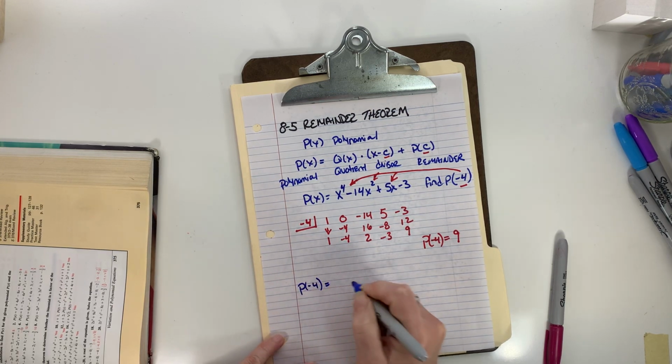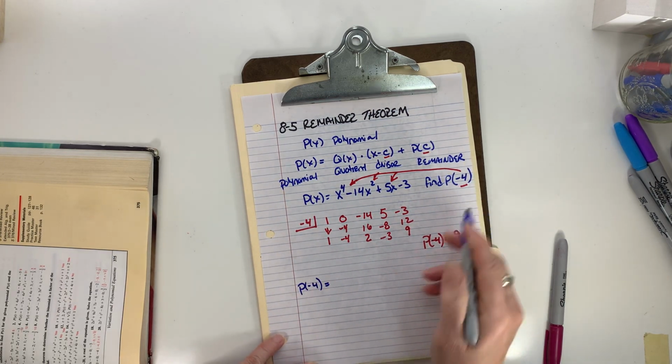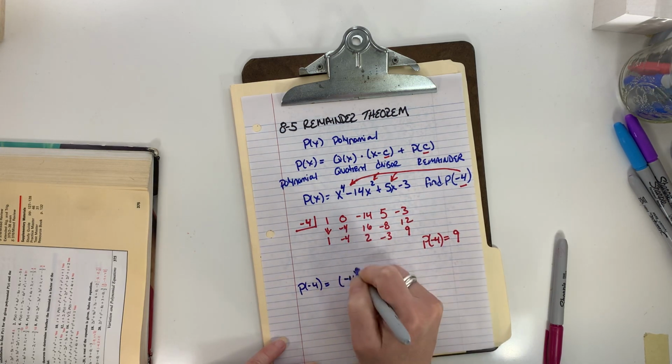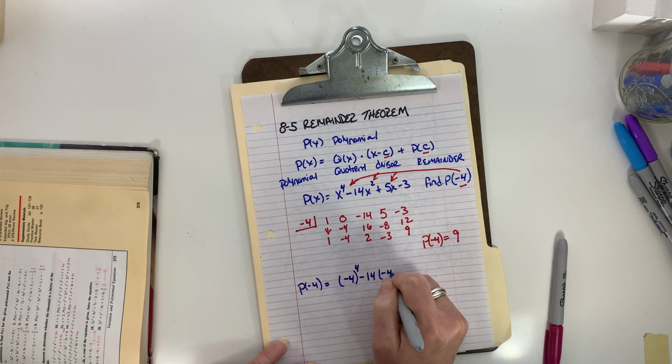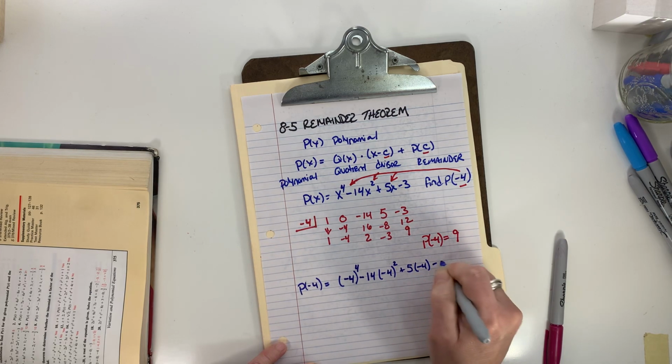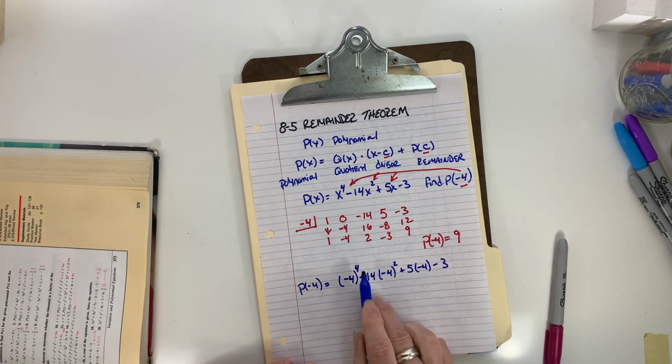P of negative 4 is equal to x to the fourth. So what that means is negative 4 to the fourth power minus 14 times negative 4 squared plus 5 times negative 4 minus 3. Okay, anything raised to an even power will be positive.